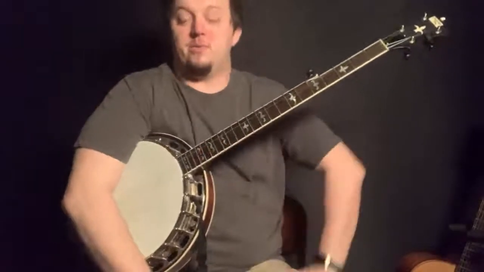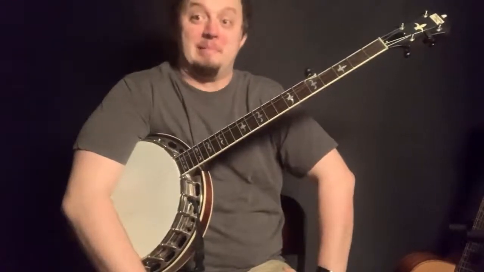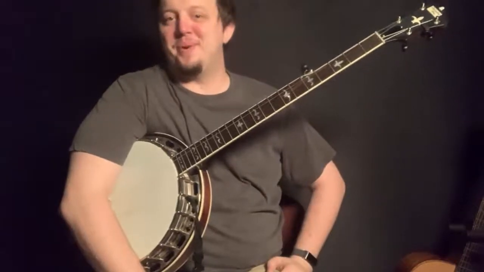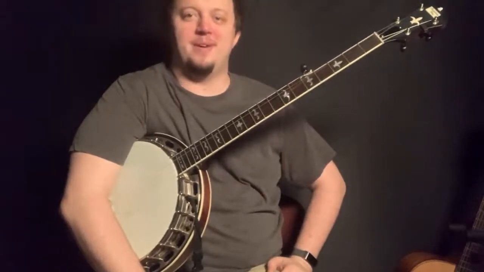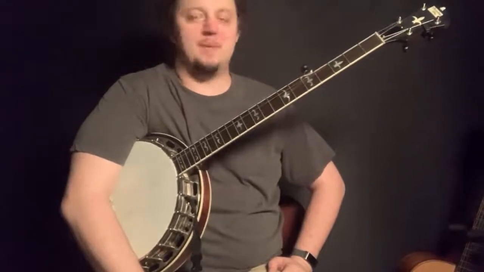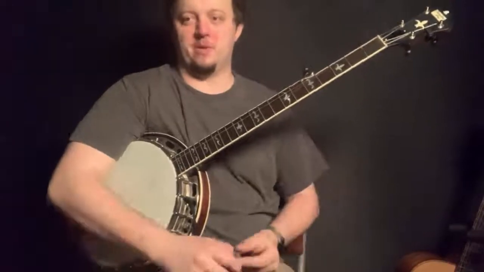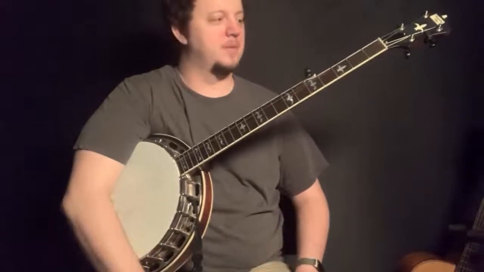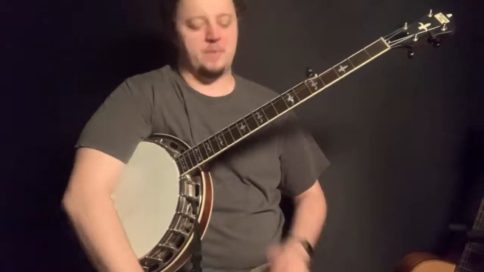A lot of the pros usually do it every time the seasons change. It's a lot of money, but a great setup will just make your banjo play so good. It gives you a new appreciation for the instrument that you already had. Makes it feel brand new. Yeah, I got mine set up recently.